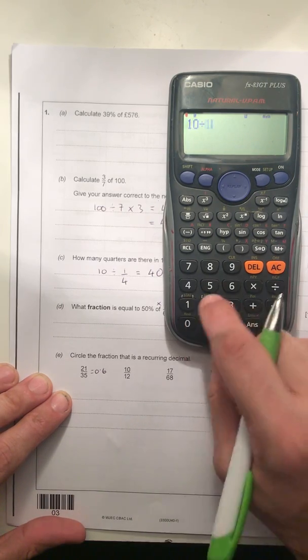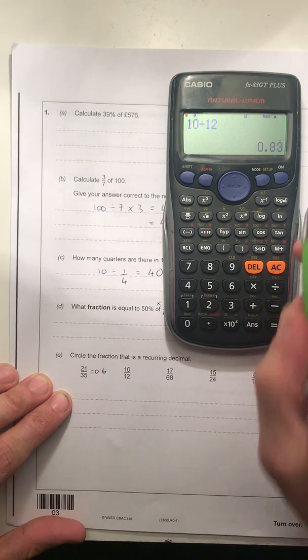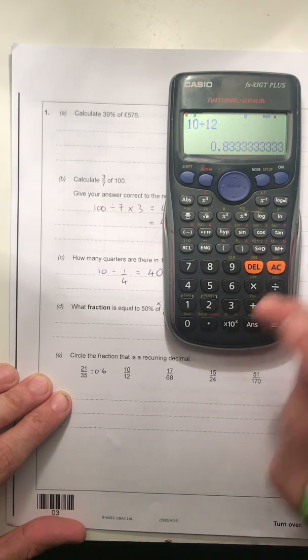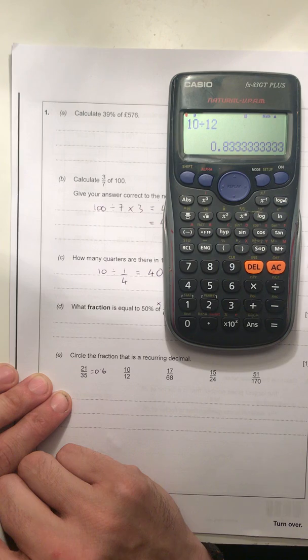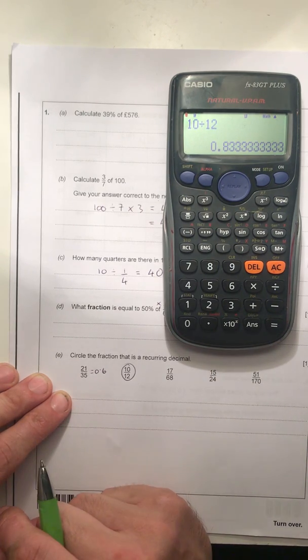10 divided by 12. If I press the SD button on there, then you can see there is a dot above the 3, and that means that the 3 repeats itself. If I press the SD button again, it will actually show you that the 3 is repeating. So the recurring decimal has got to be that one there.